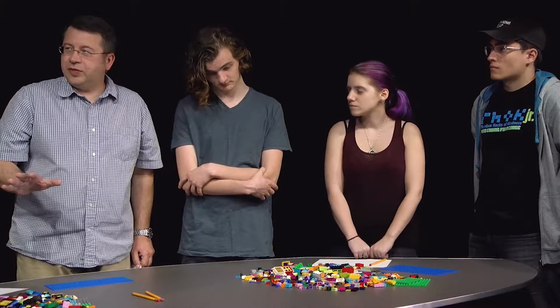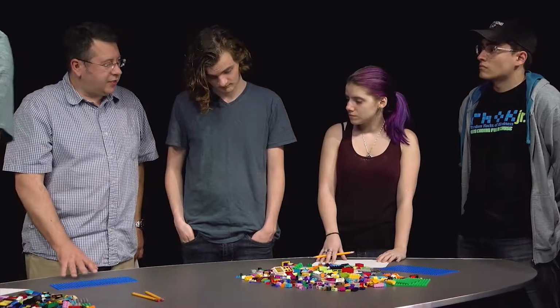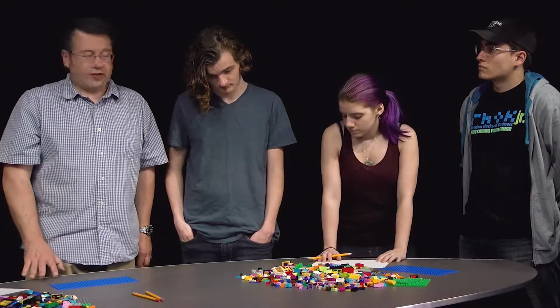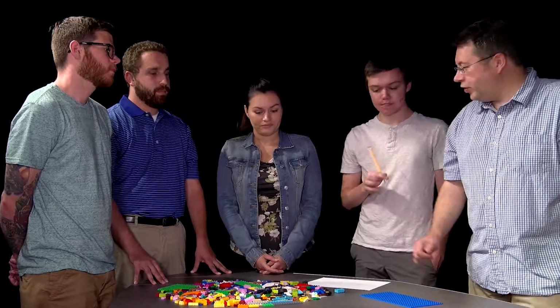We're going to start with the waterfall method. You will have 1 minute to design the bridge, and after that you will have 9 minutes to finish the construction. Okay, off you go.